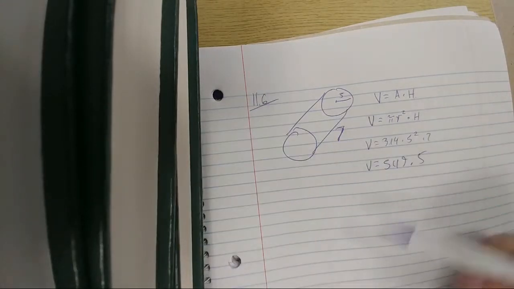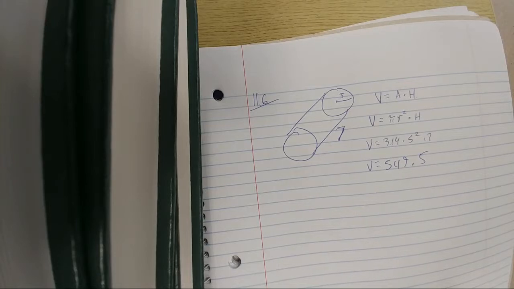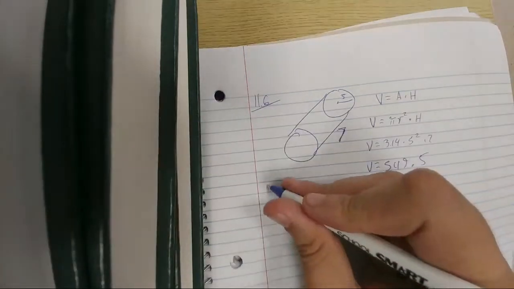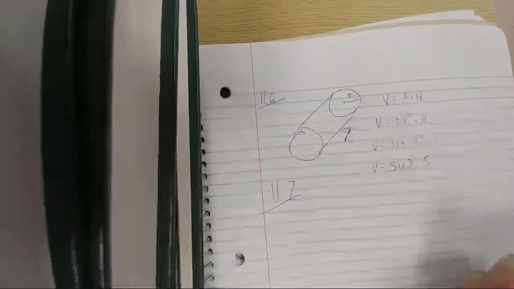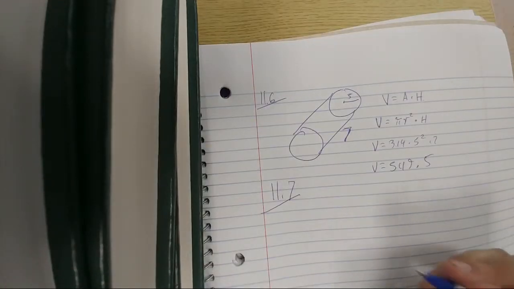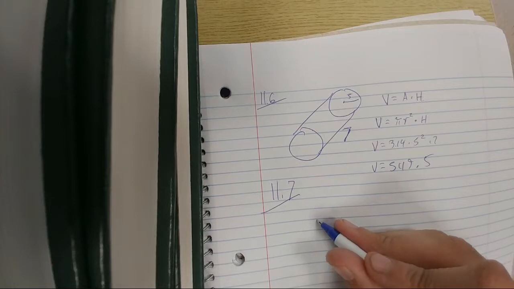There's a bunch of other shapes I could do it with, if a triangle was the base, if a circle was the base. So there's a bunch of ways I could do it. 11.7 is pyramid, or cone if it's a circular base. So with pyramids or cones, I have to give you the base again.